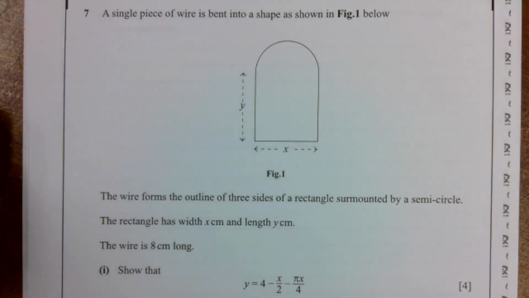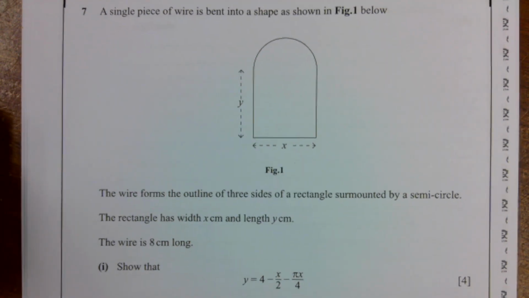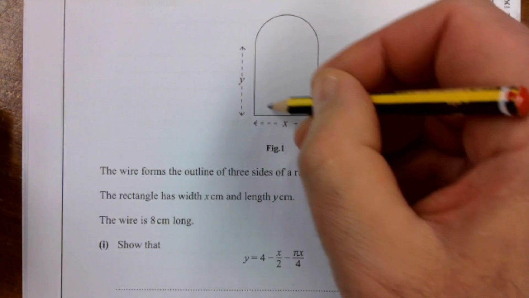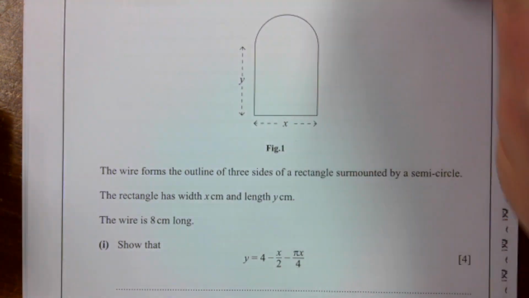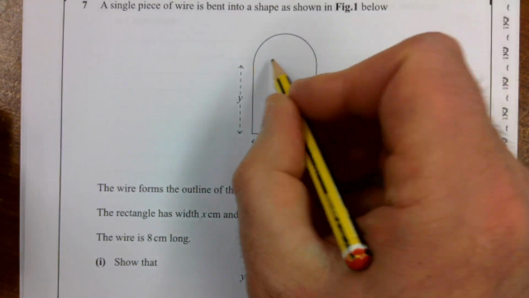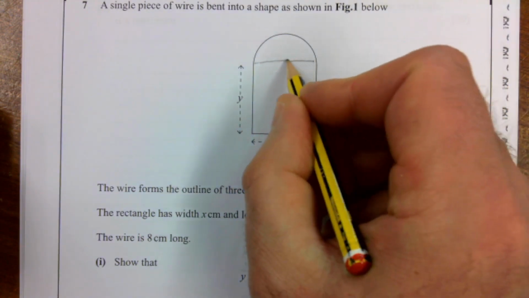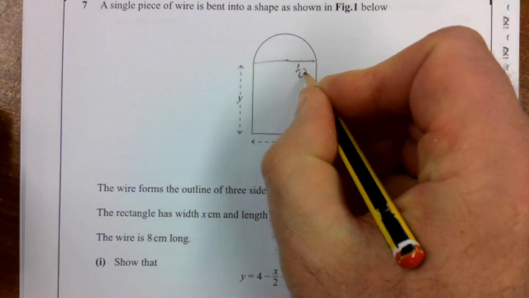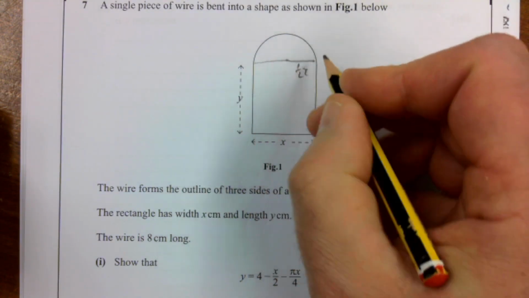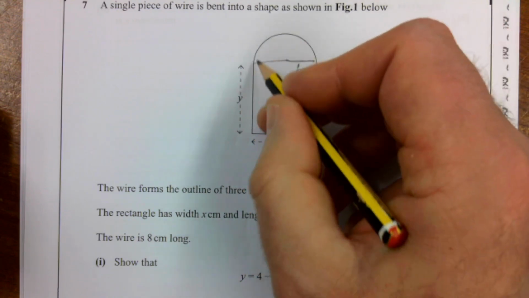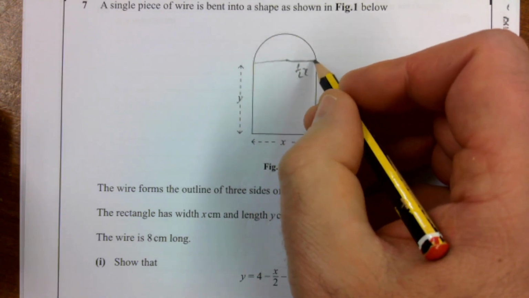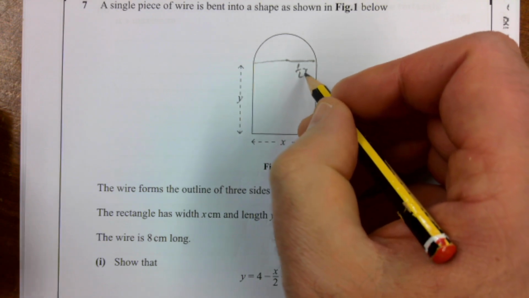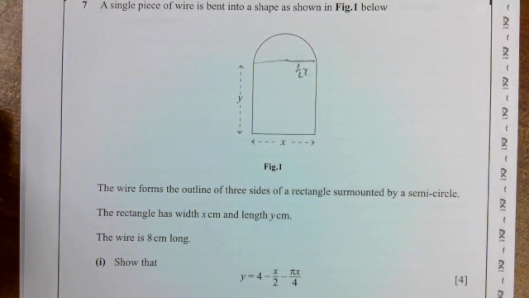The rectangle has width x and length y. The wire is 8 centimeters long, and we have to show that. So the distance all the way around this is going to be 8, and we need to find that in terms of x and y. Obviously we have a wee semicircle here, and that would have a radius of half x. Remember, our circumference of a circle is 2 pi r, so we're good with just pi r because we want half of the circle.